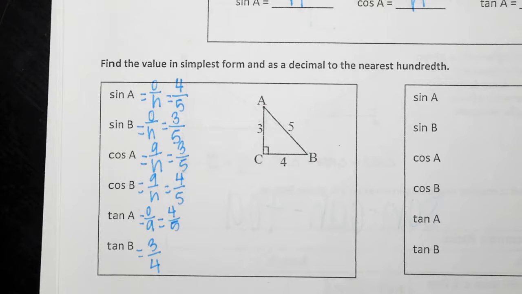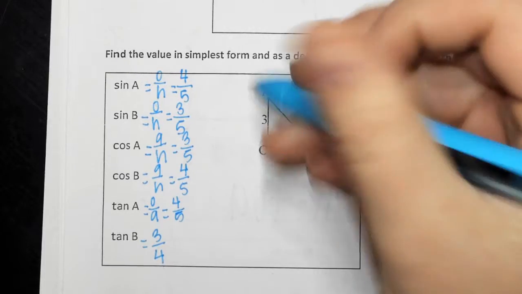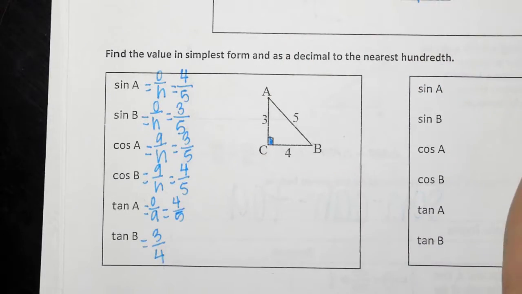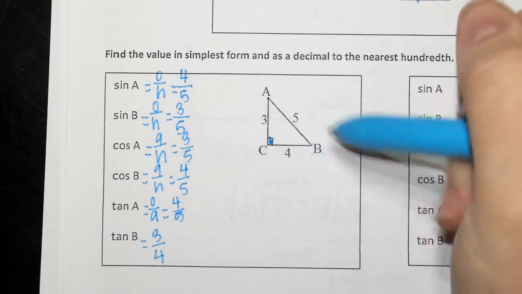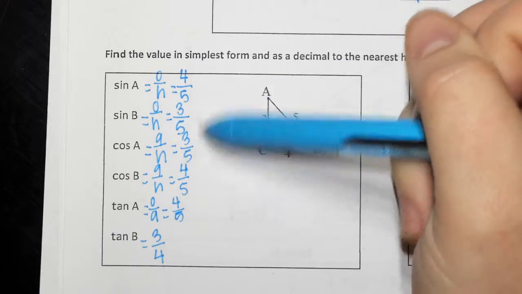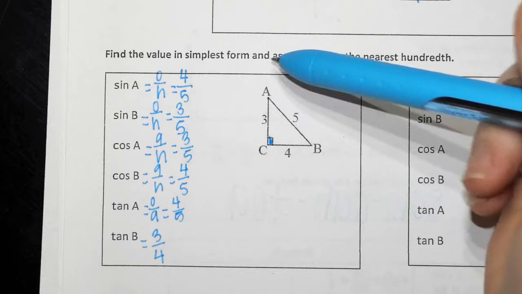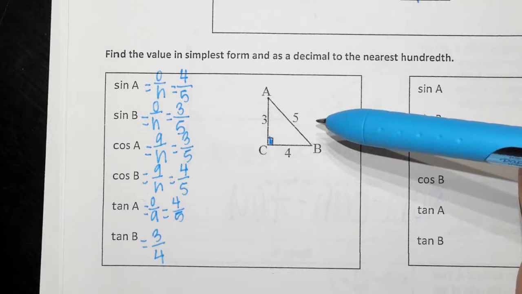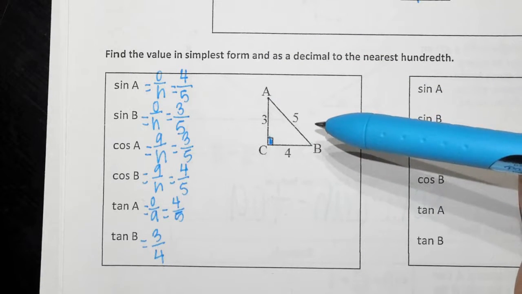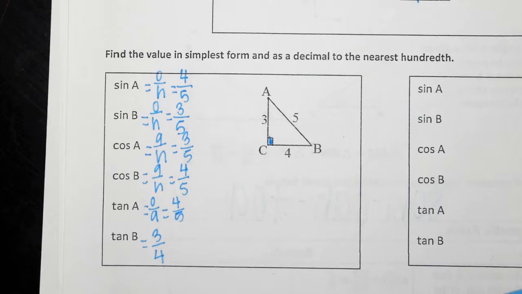Yes? No? Okay. So all we did was set up the trig ratio. But notice, all we know is that C is a 90-degree angle. We don't know A or B. All of these trig ratios could have helped us solve for A or B. So let's take, you want to solve for A or B?